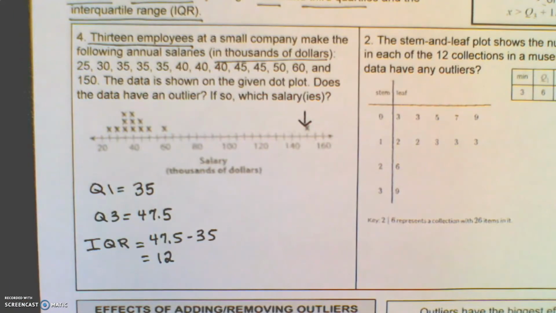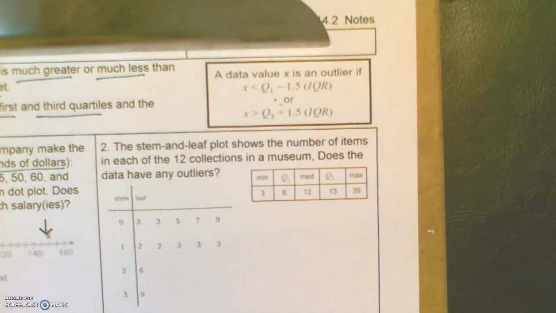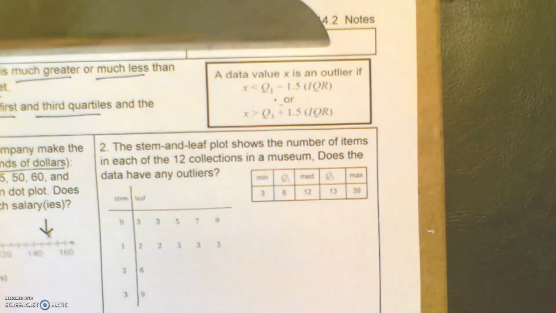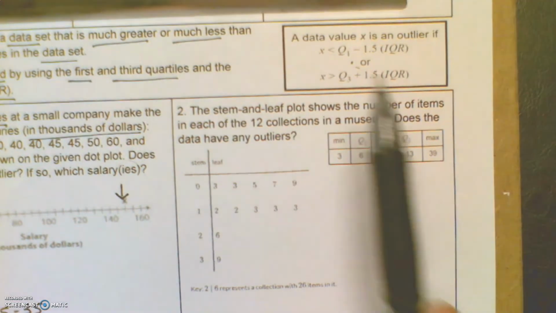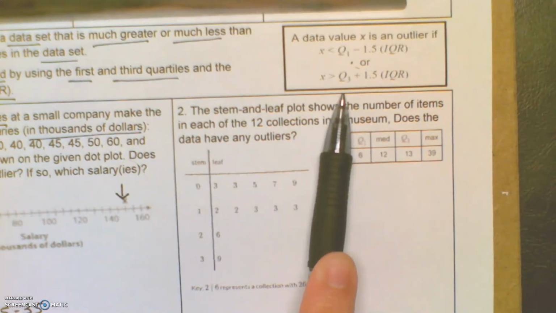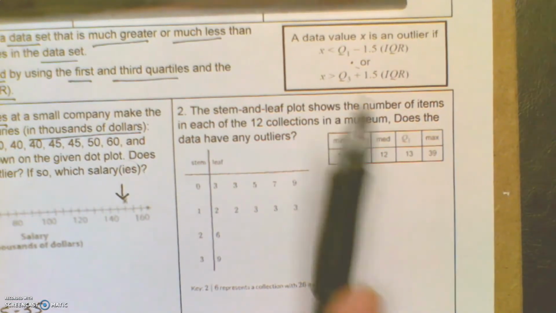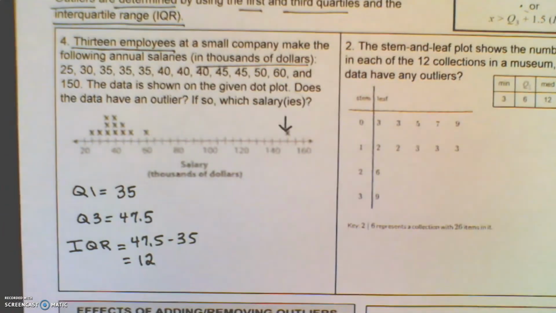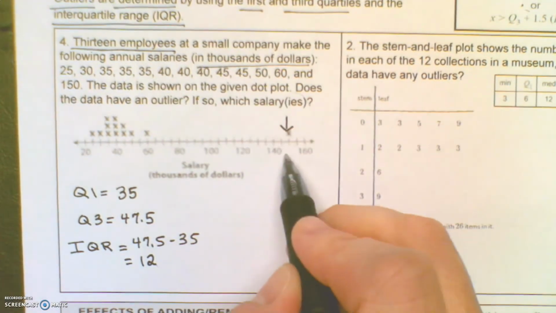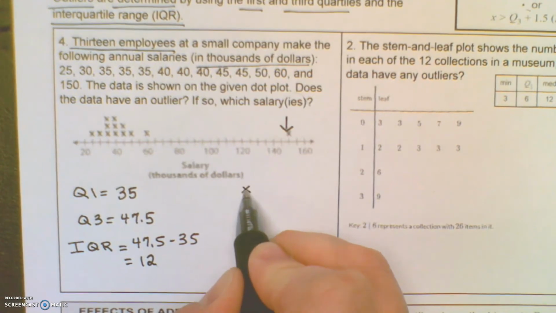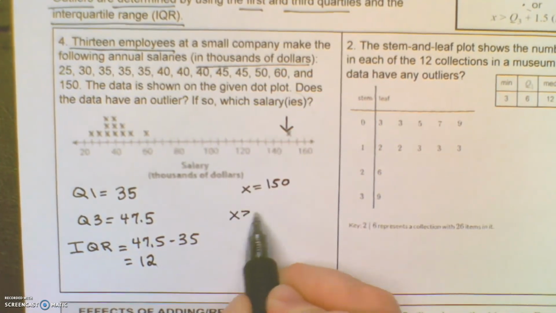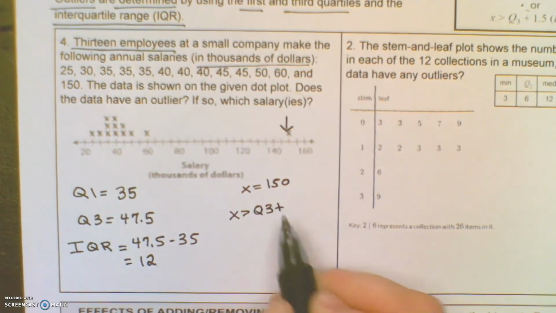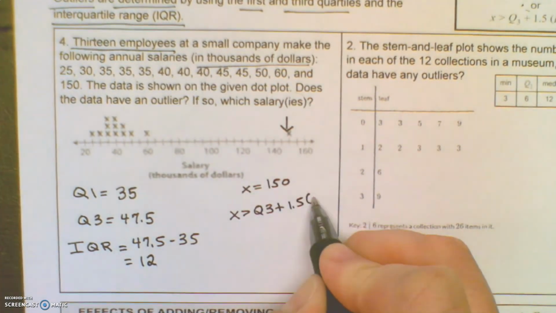Now, out of the two formulas that we have, we're on this right hand end, so we're on the upper end. So let's look at the one that uses quartile 3. We suspect that 150 is an outlier, so let X be the 150, and we plug it into the formula here.